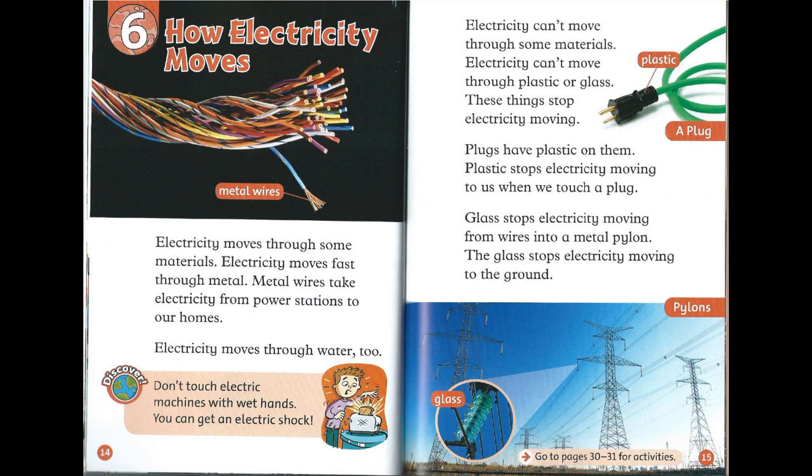Glass stops electricity moving from wires into a metal pylon. The glass stops electricity moving to the ground.